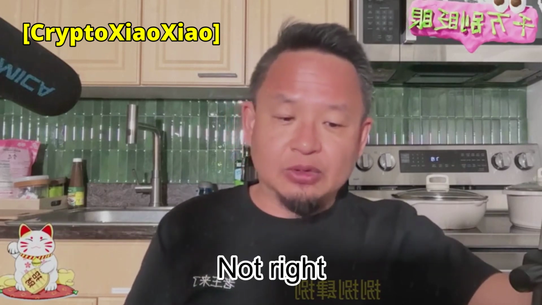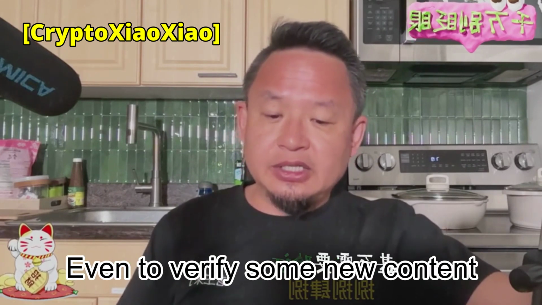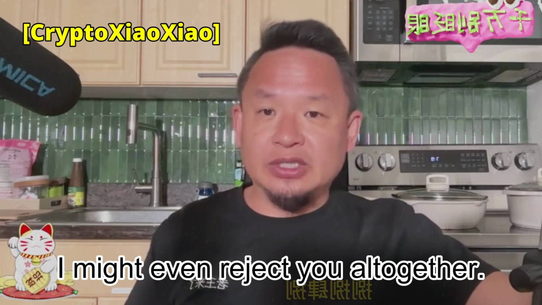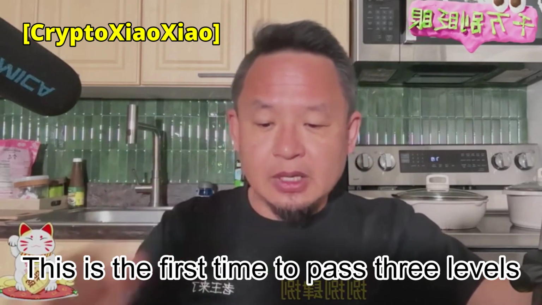If it's not right, at what time should we correct the inversion? Even verify some new content. I might even reject you altogether. This is the first time, passing 3 levels.